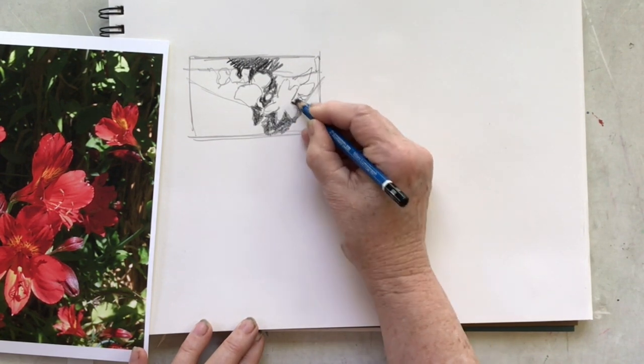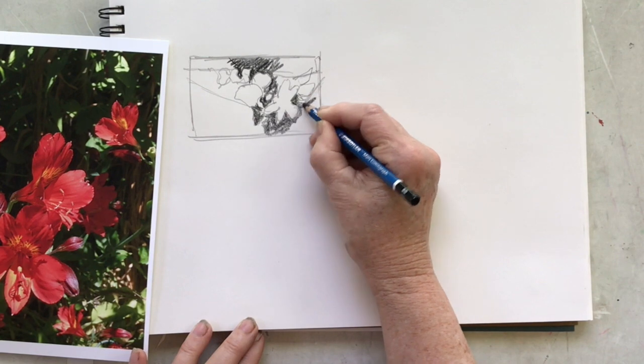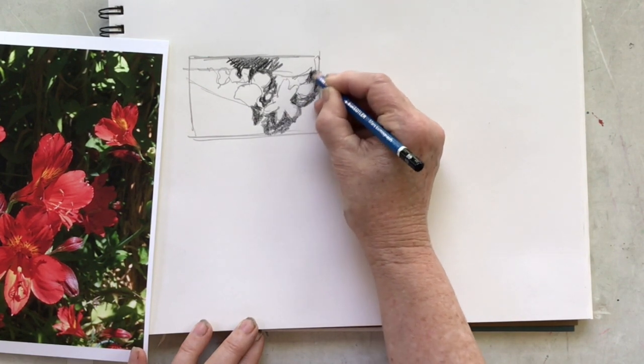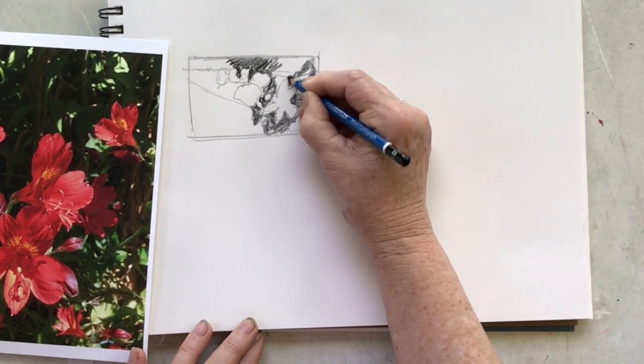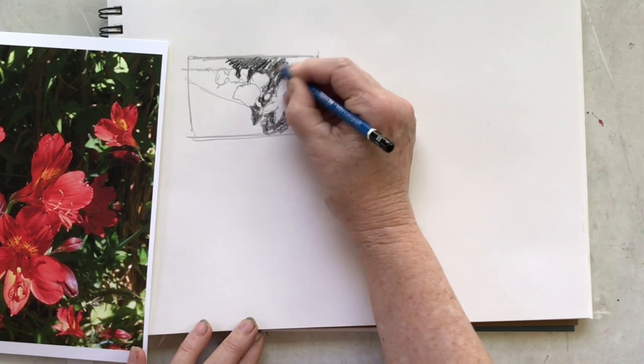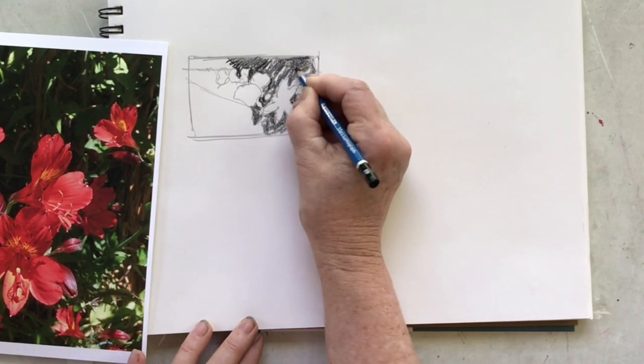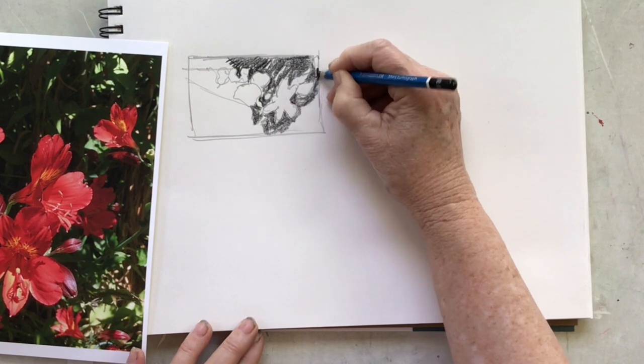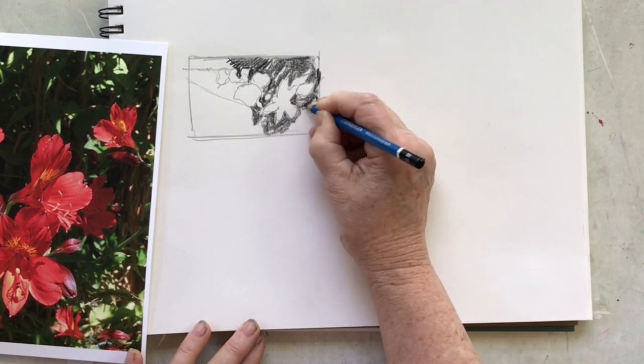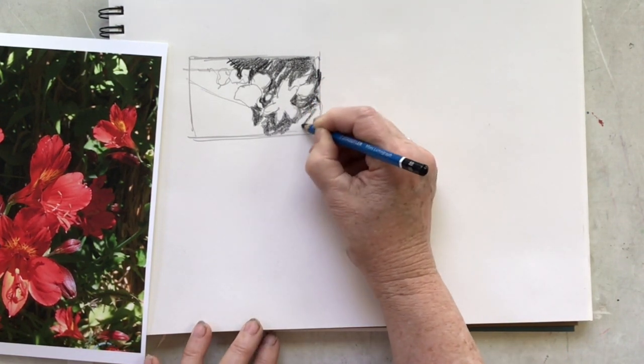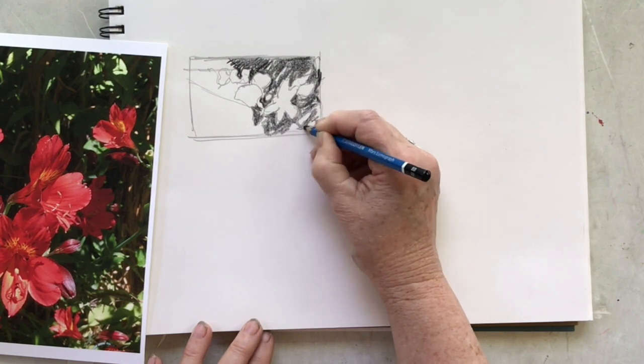There's some flower buds in here that may get eliminated eventually. Just working this so that we get that feeling of what that dark's going to do back there. And then it goes into a mid-tone in here with some lighter patches in it.